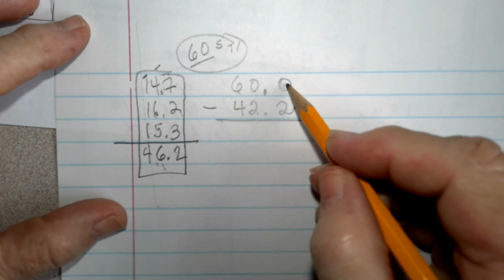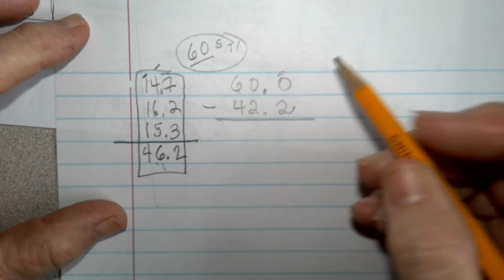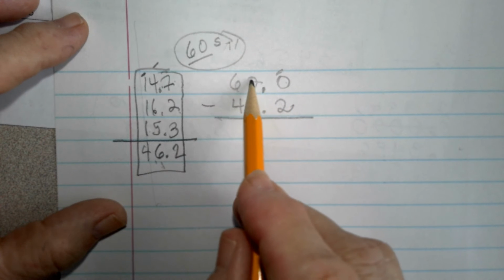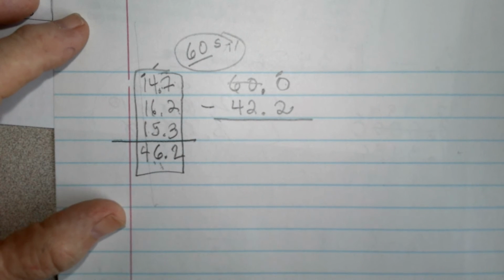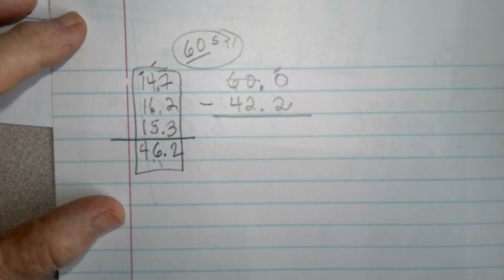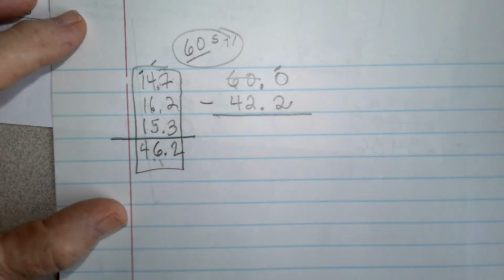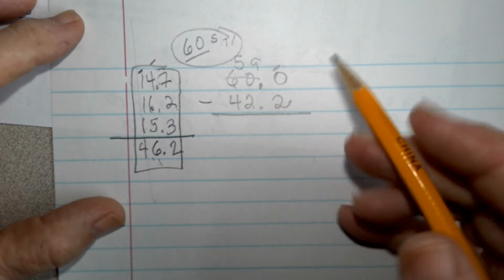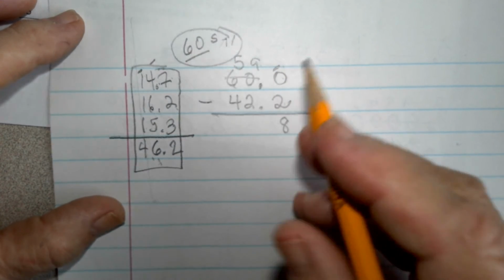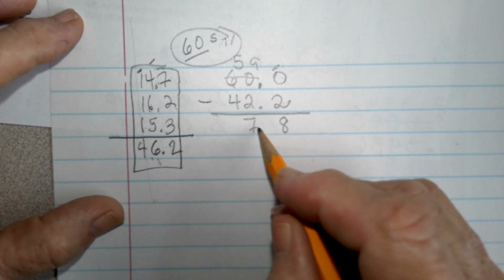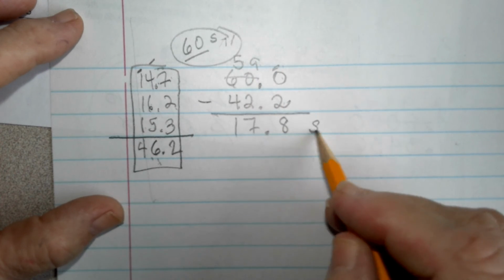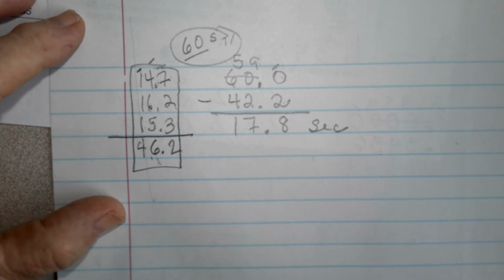But I need to pre-borrow because I can't take 0 minus 2. Who knows where I'm getting that 1 from? Shout it out if you know. 60. Very good. I'm not getting it from 0. I'm not getting it from 6. I'm getting it from that entire 60. I need you to focus. Make sure your eyes are here. And 60 minus 1 is? 59. And then we can go. 10 minus 2 is 8. 9 minus 2 is 7. And 5 minus 4 is 1. So this 4th guy should have been 17.8.